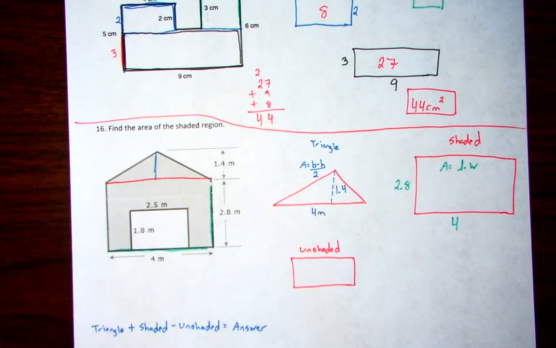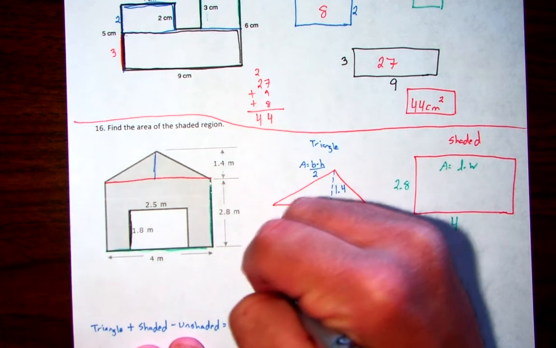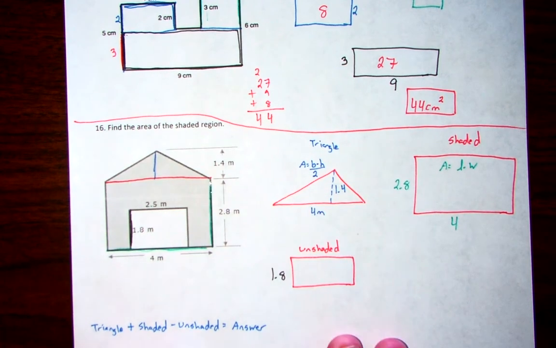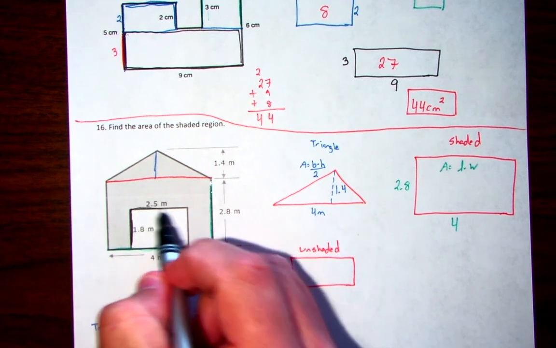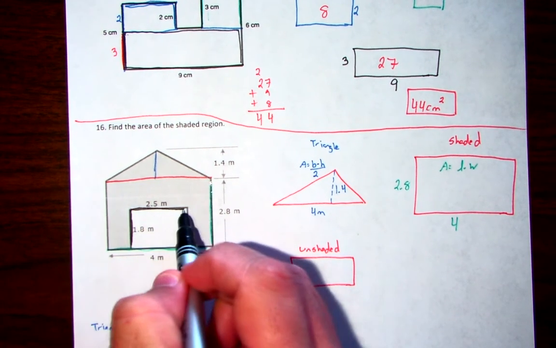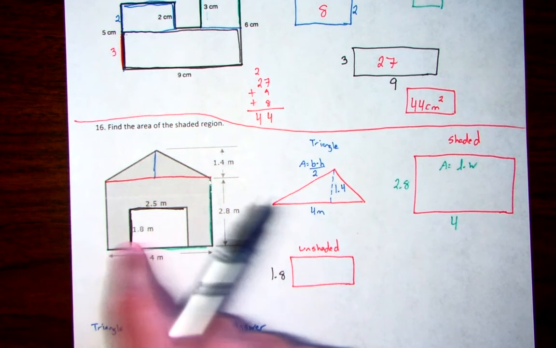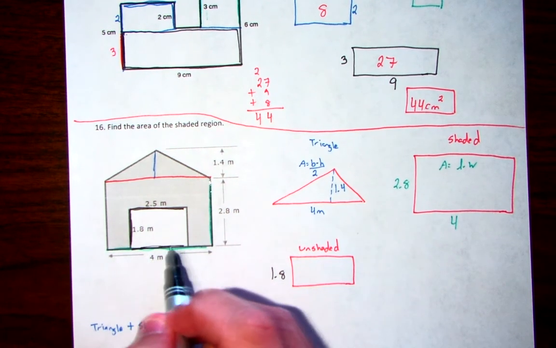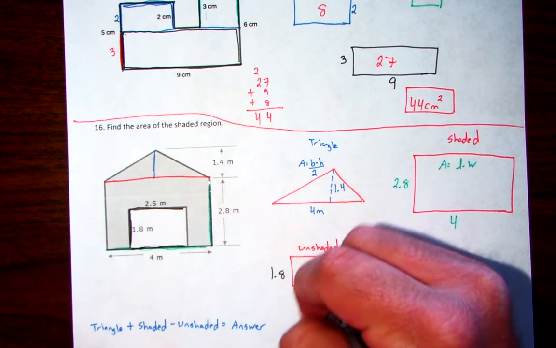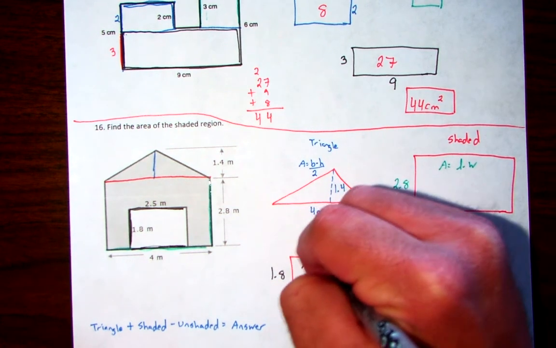And now here's your unshaded. It gives you a width right here of 1.8. And you have to multiply that by this piece right here. You're going to say, well, down here it says 4. 4 is this entire length. I don't need that entire length. I just need this small piece right there, which is 2.5. So again, length times width. Let's go ahead and do our math here.